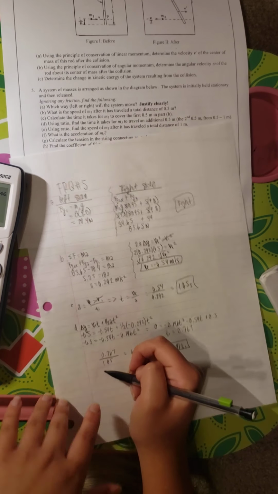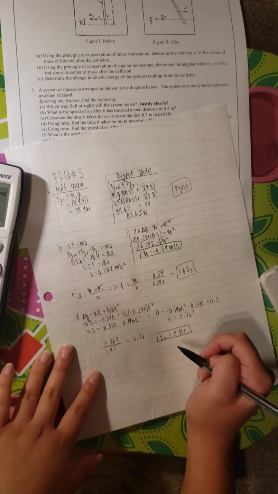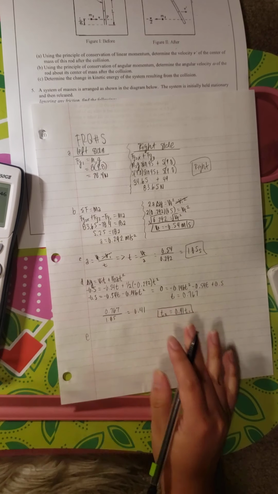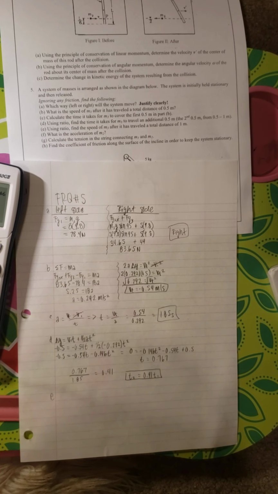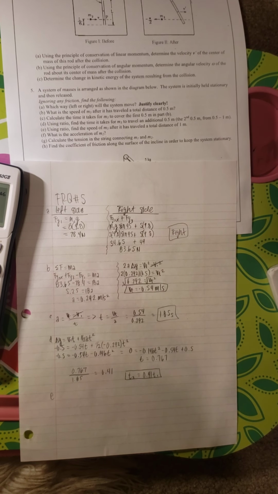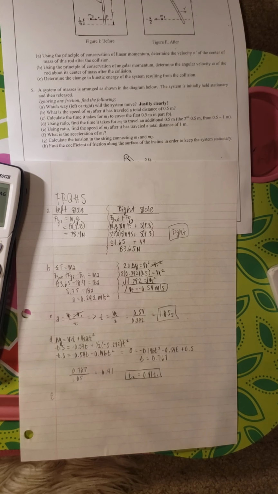Okay, on to part E. Find the speed after it has first traveled the total distance. Okay, so it wants us to do the same thing, but now with speed.